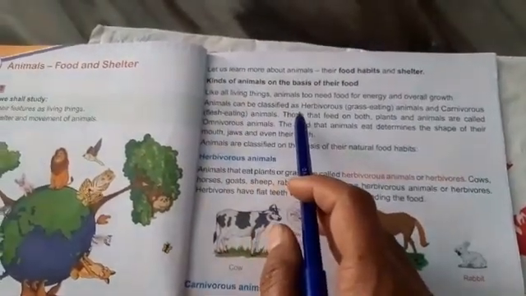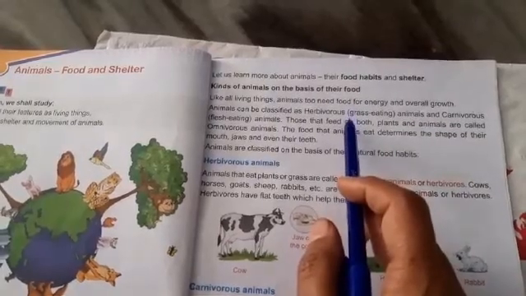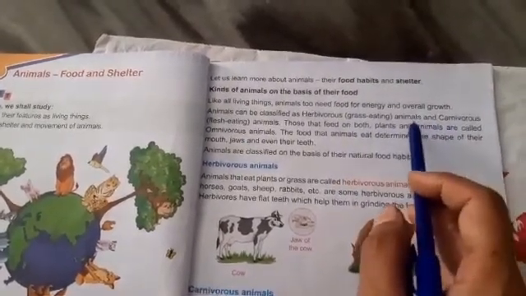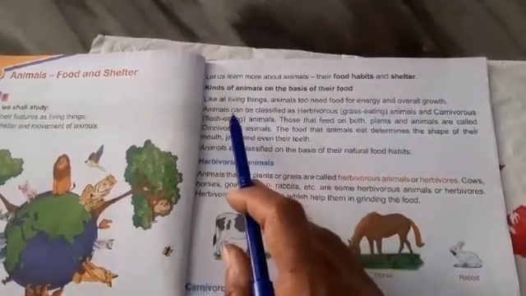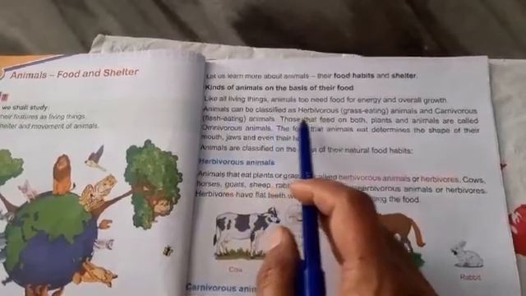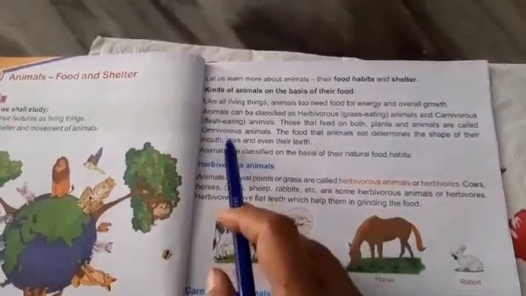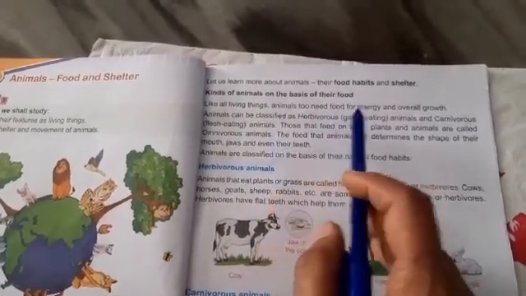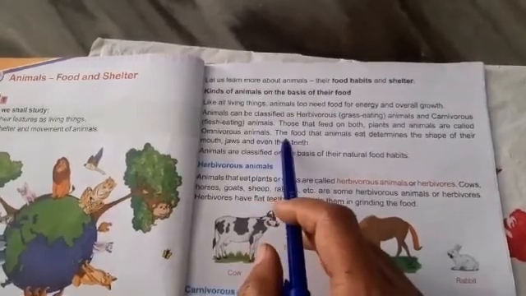Animals can be classified as herbivorous, meaning grass eating animals, carnivorous, meaning flesh eating animals, and those that feed on both plants and animals are called omnivorous animals.